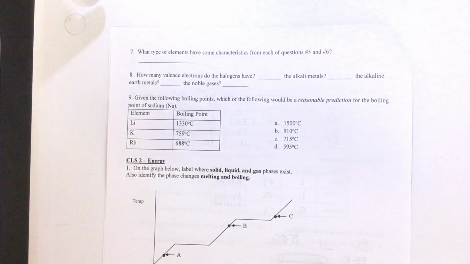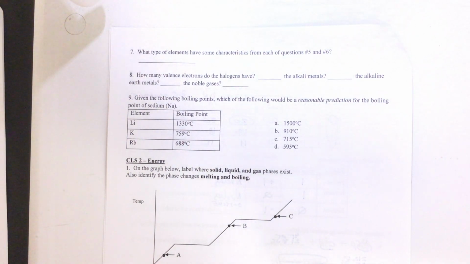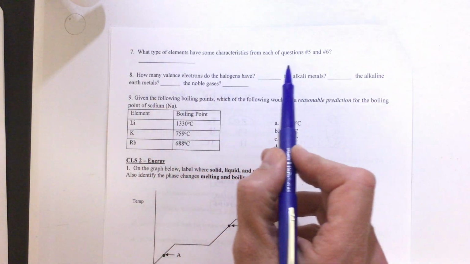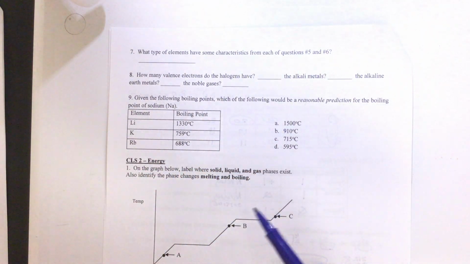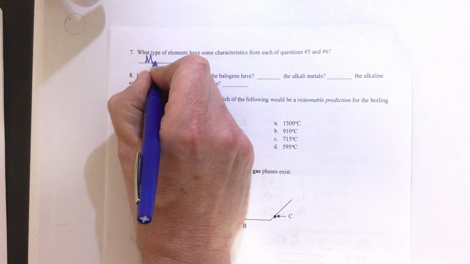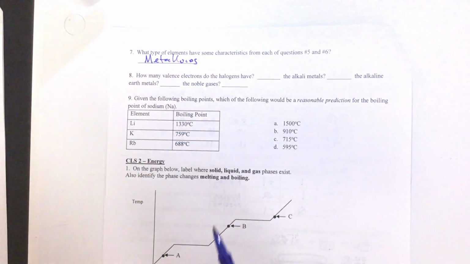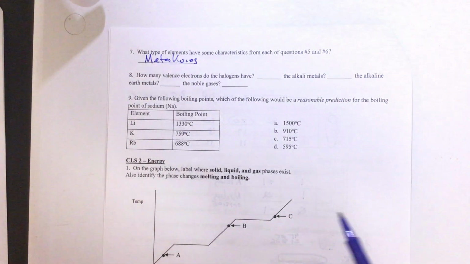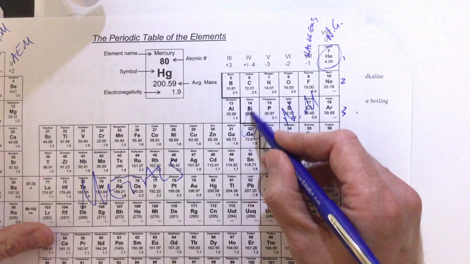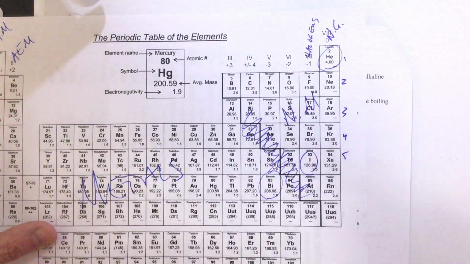Okay, second page of the DBA, District Benchmark Assessment Review Packet. What type of elements have characteristics of both 5 and 6? 5 and 6 we're talking about metals and non-metals, so those are going to be your metalloids. Those are the ones that are right along that stair step, on either side of it. If we look on my well done periodic table here, there are these guys coming down that stair step.